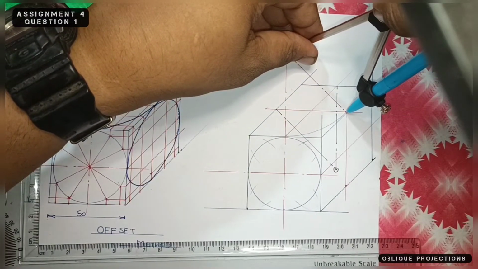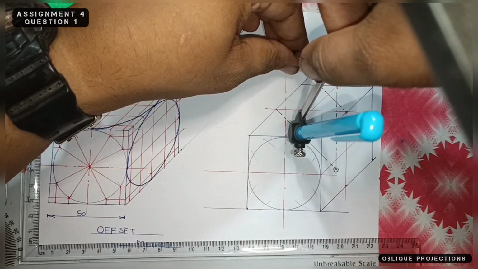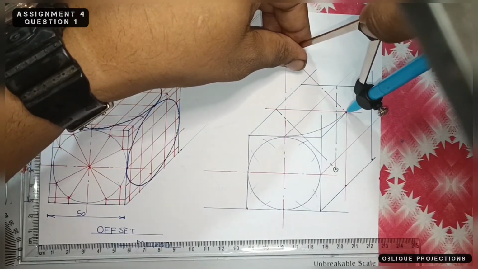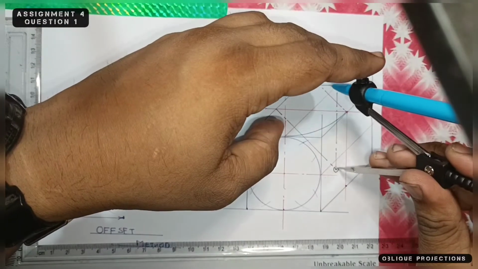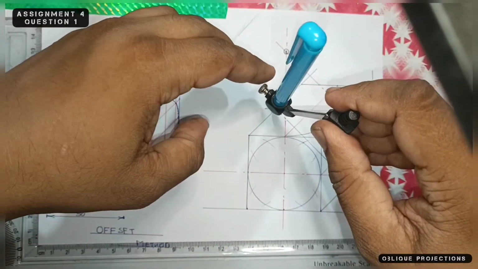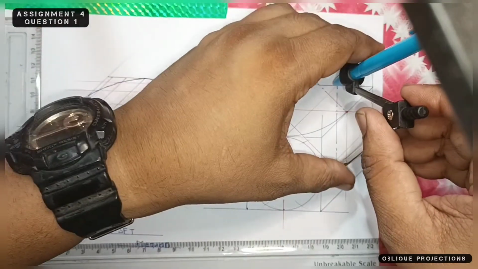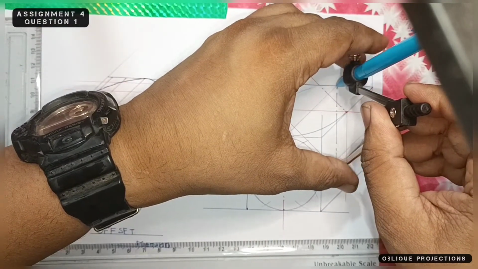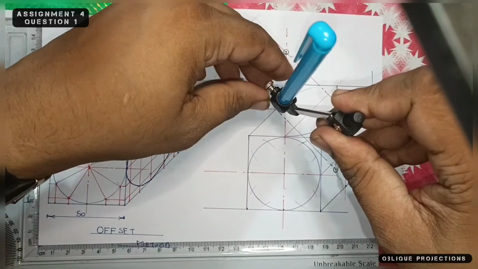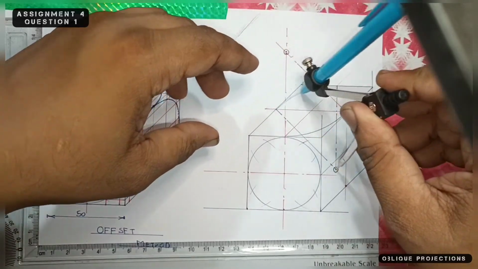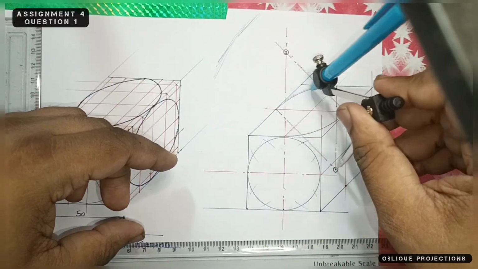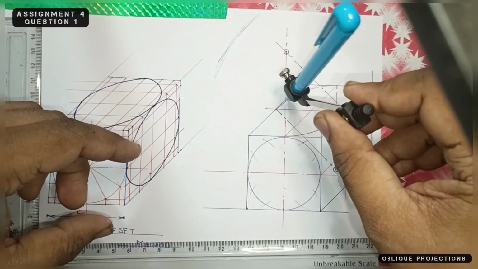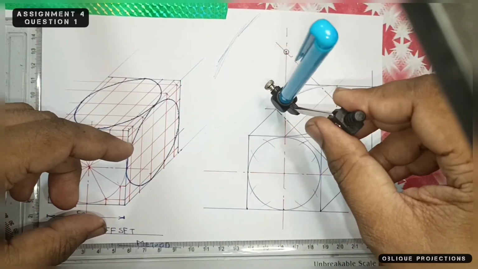You will get the approximate shape. This is called the 4 center approximate method. Now you put it over here, and it should be the same length on both sides. You will be able to draw this.